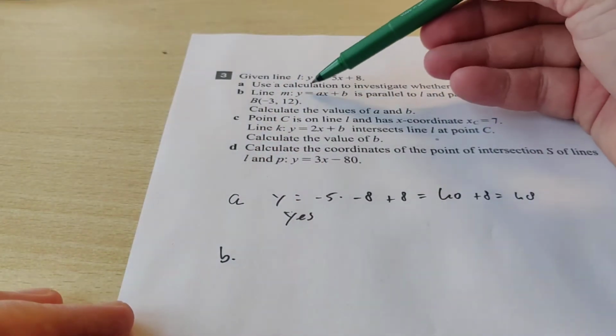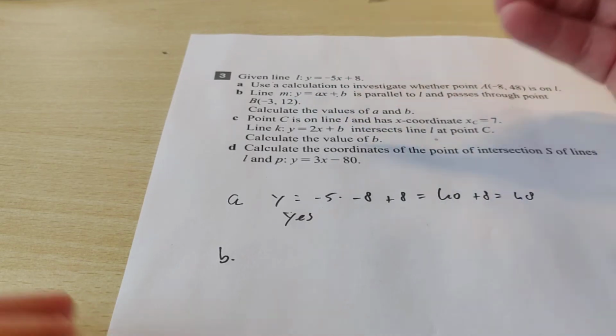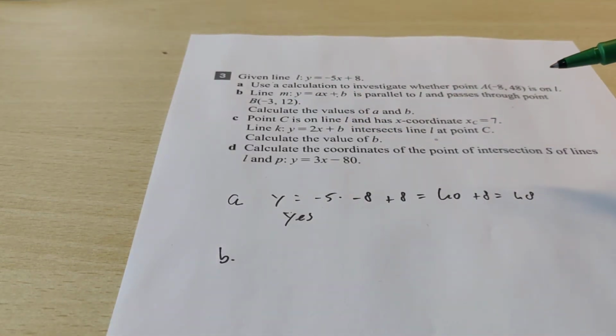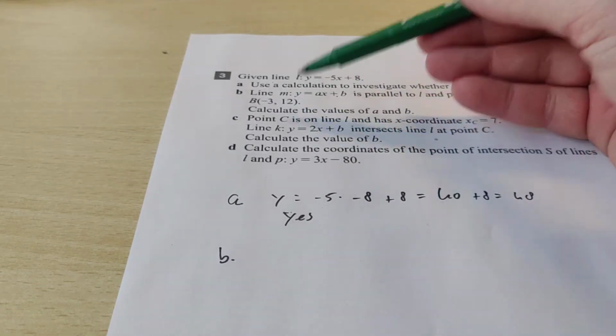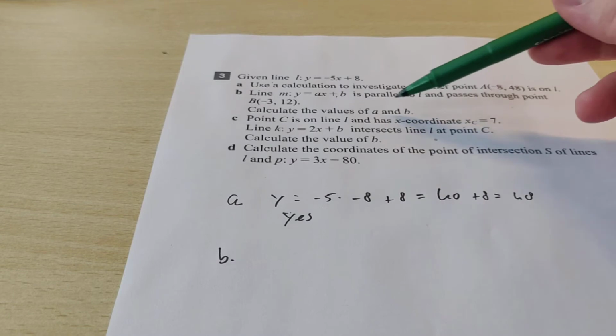Exercise B, we have this line now, y equals ax plus b. So I don't know a whole lot about that line. I don't know what a and b are. But I do know it's parallel to line L, and it also passes through this point. And then we need to calculate the values for a and b.